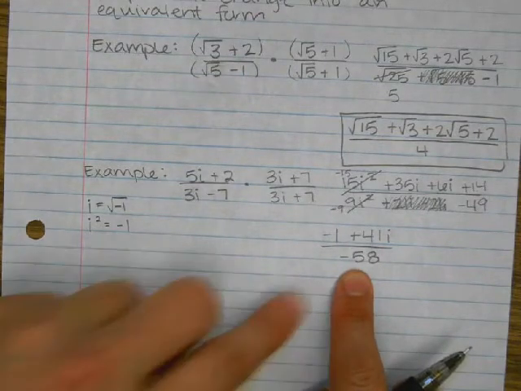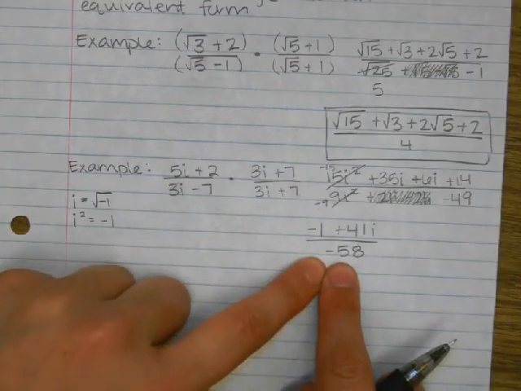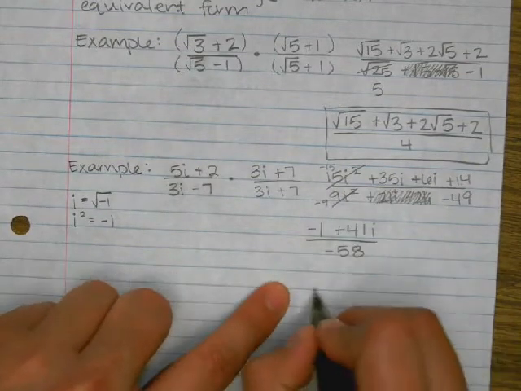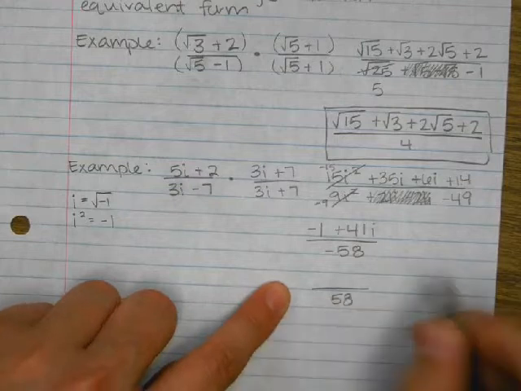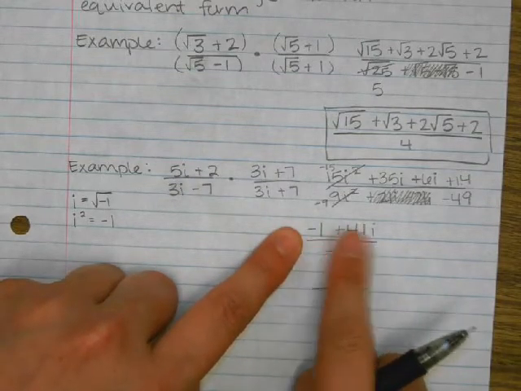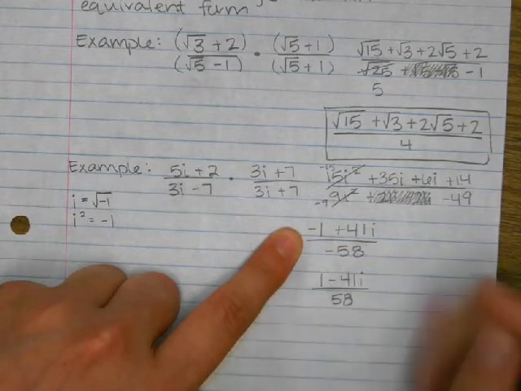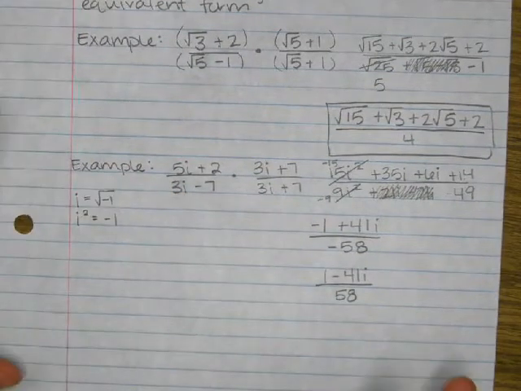Most math people would probably not leave that negative on the bottom. They would probably pull it to the top. So if you take that negative out of the bottom and move it to the top, it's going to change the signs of each of your top pieces. So we would say 1 minus 41i. Both of those answers are definitely acceptable.